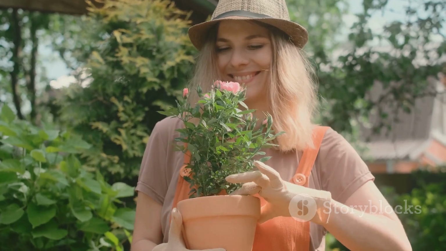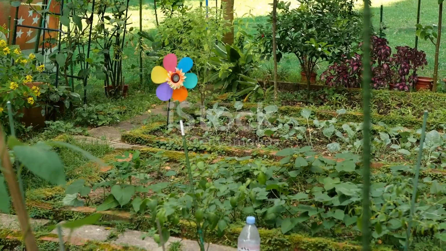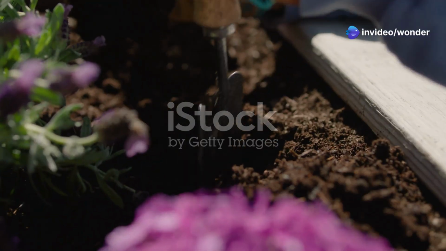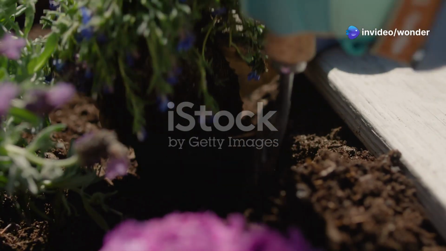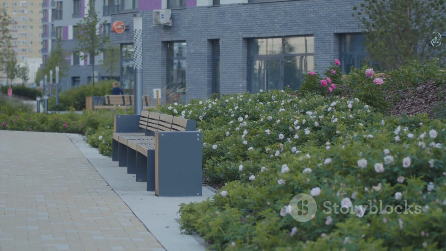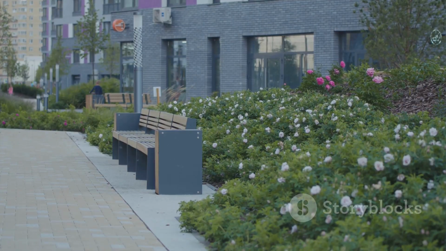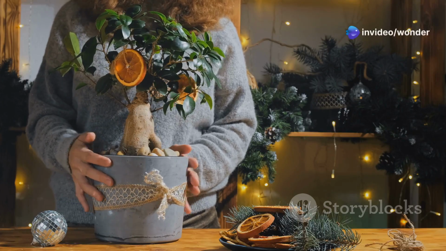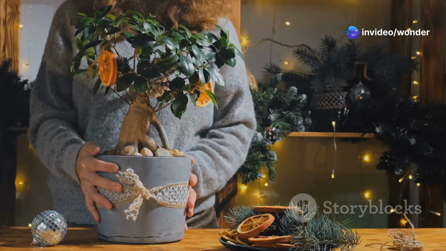Section 5. Your garden awaits. Creating a beautiful and thriving garden is a rewarding experience. By understanding the basic principles of garden design and choosing the right plants, you can transform your outdoor space into a haven of peace, beauty, and joy. Remember, there are no hard and fast rules, so don't be afraid to experiment and let your personality shine through.